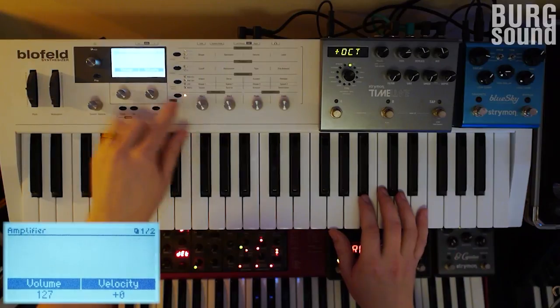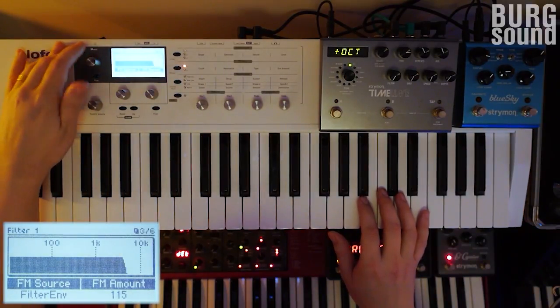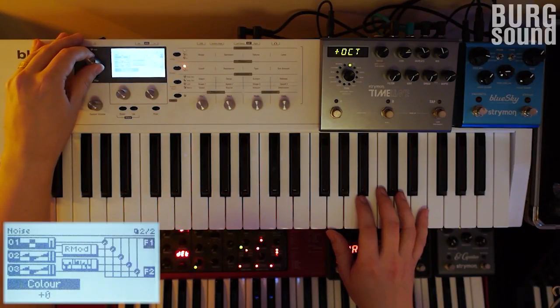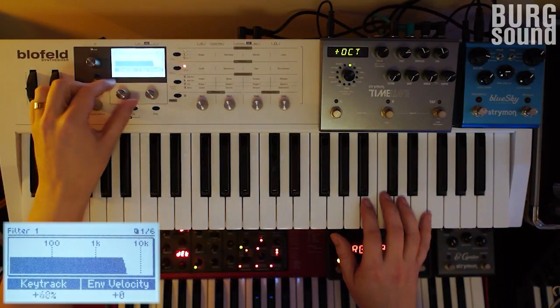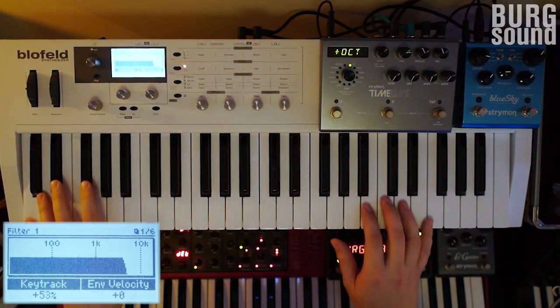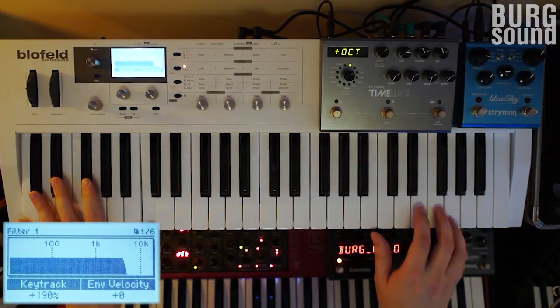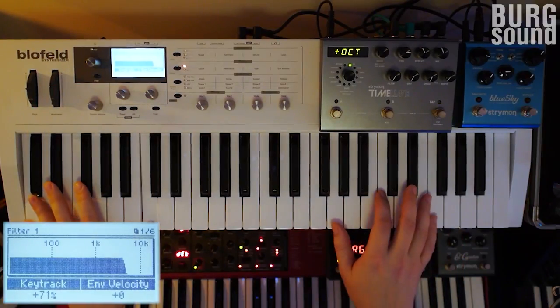Right, it still sounds like I have some velocity going on. So let's go to the cutoff and see if I have any modulation going on from the envelope. No, there's none. All right. Key tracking as well is important. I want to make sure that the lower note I have the darker it gets. So this is important for the style of sound that I'm creating.